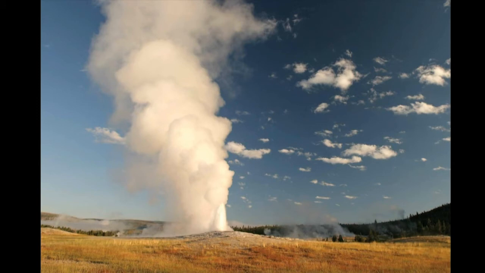This geyser has a name. It's called Old Faithful. The word faithful means trustworthy or reliable. Why do you think the geyser might be called Old Faithful? What does it mean to be reliable?